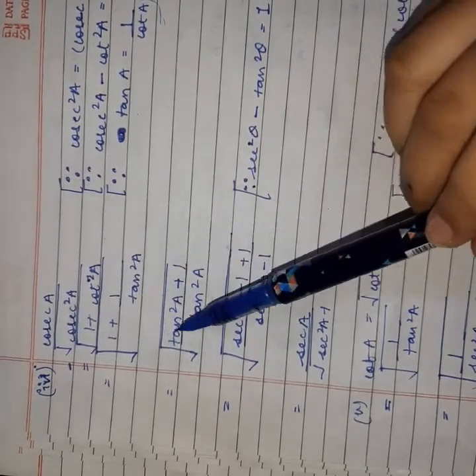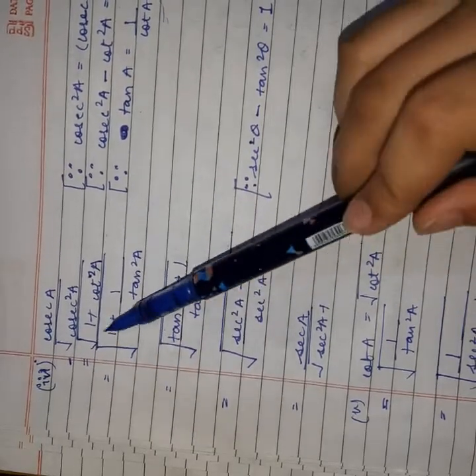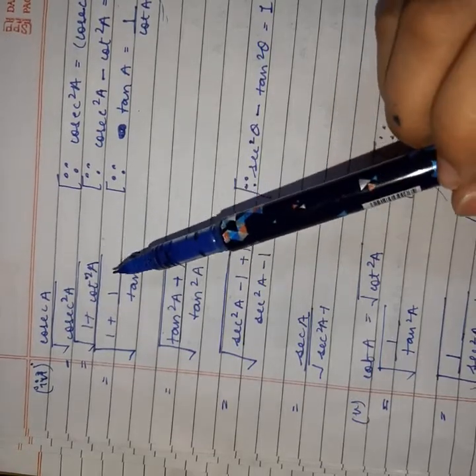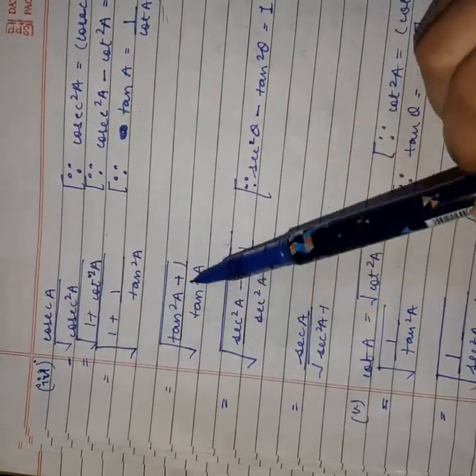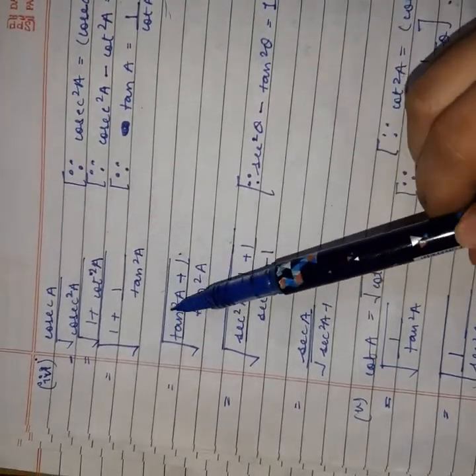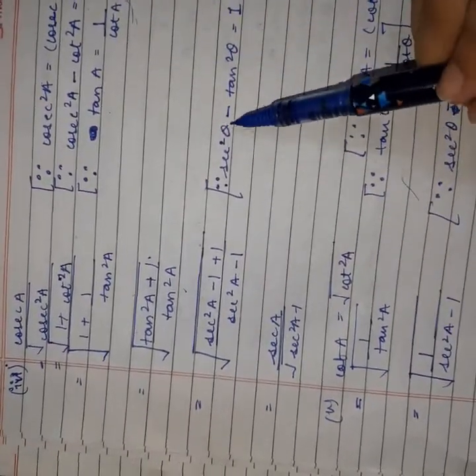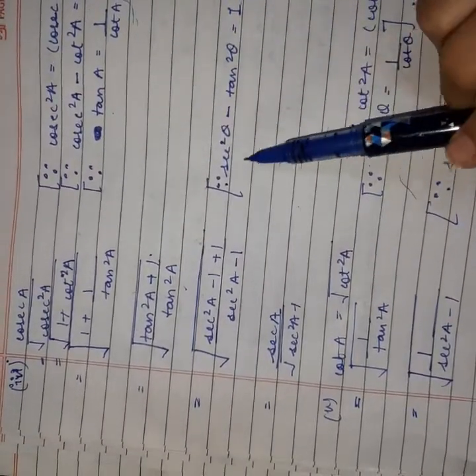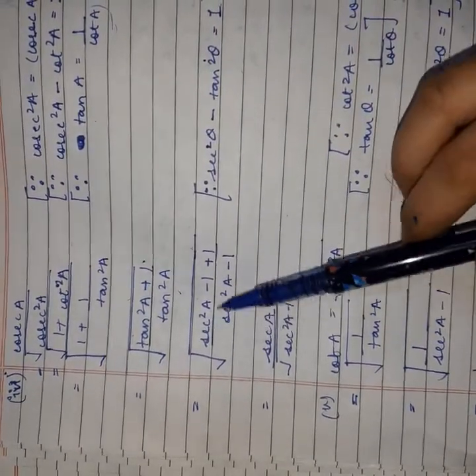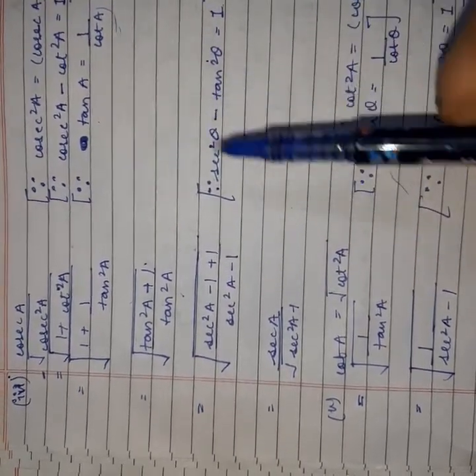this is tan square. This is a normal number. This is a fraction. Take the LCM. Tan square A moves here only. Here also, right? And this becomes tan square A in the denominator and tan square A plus 1 in the numerator. Now, for tan square A, substitute the value in terms of sec A, because we have a formula, sec square theta minus tan square theta is equal to 1, where we have a relationship of sec theta and tan theta. Write it here. Sec square A minus 1 plus 1, right?